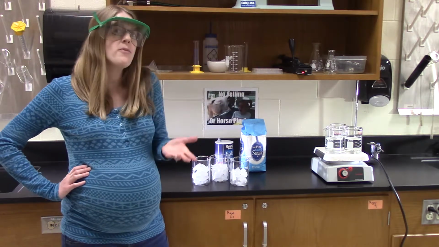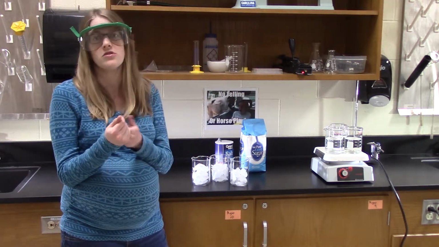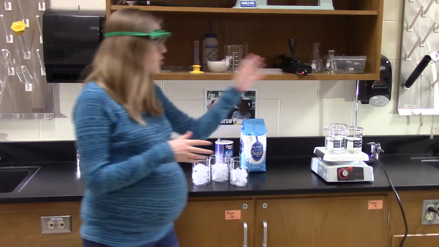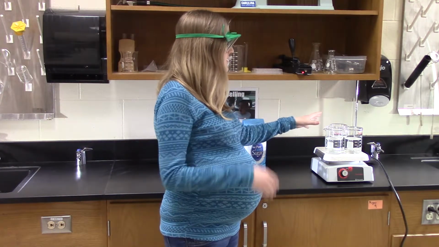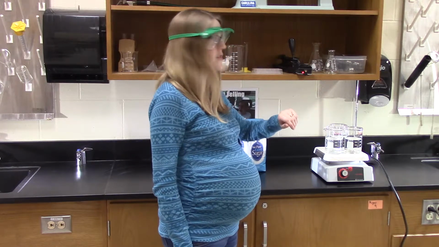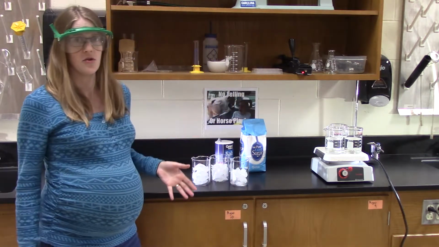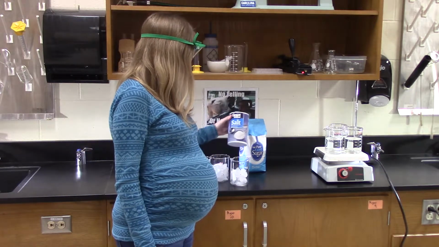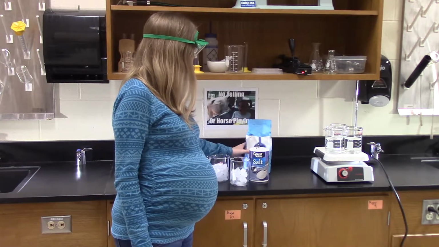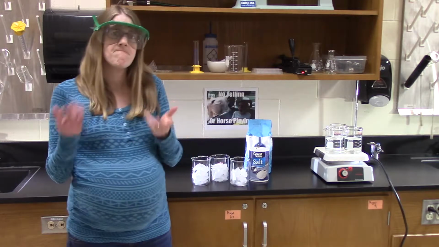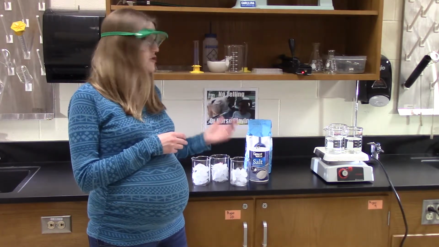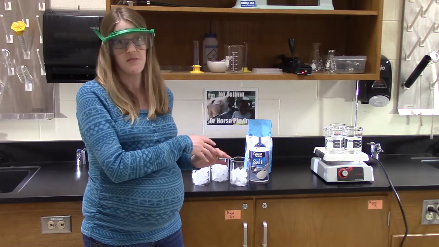And I'm hoping that you've learned that if we add a solute to a solution of water, it's going to increase the boiling point. So we should expect to see an increased boiling point when there's solute present, and it's going to decrease the melting point. I've got two different solutes here. We've got salt and we've got sugar. So we're going to see how salt affects the boiling point and how sugar affects the boiling point, as well as the melting points.